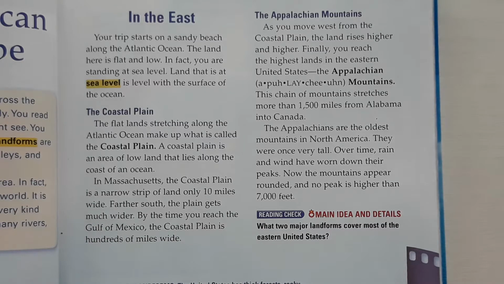The Appalachian Mountains. As you move west from the coastal plain, the land rises higher and higher. Finally, you reach the highest lands in the eastern United States, the Appalachian Mountains. This chain of mountains stretches more than 1,500 miles from Alabama into Canada. The Appalachians are the oldest mountains in North America.